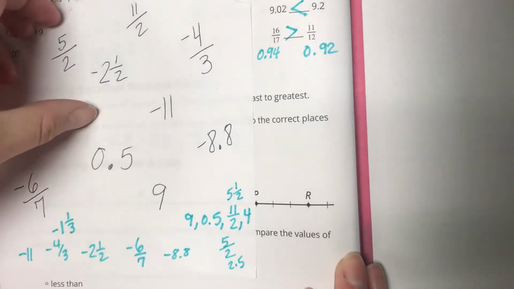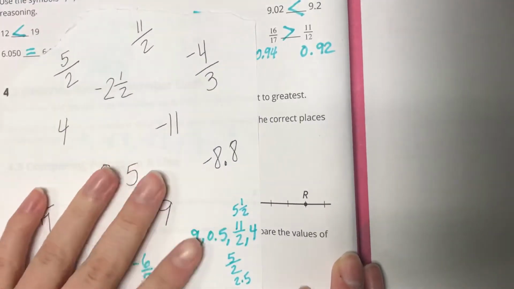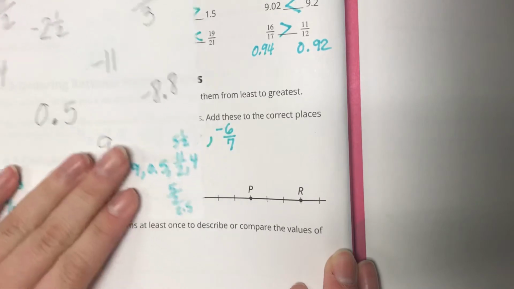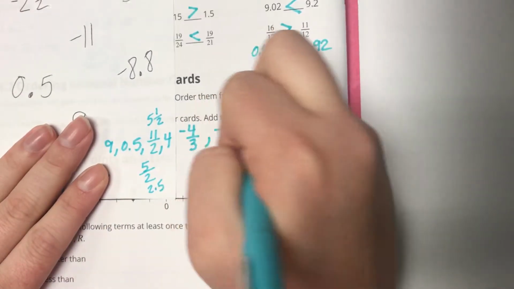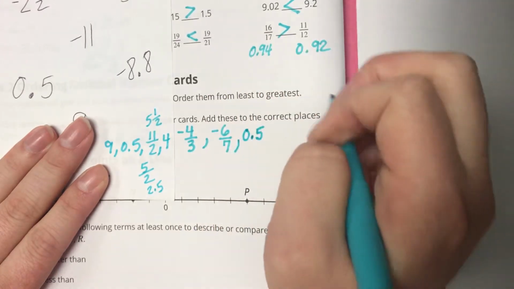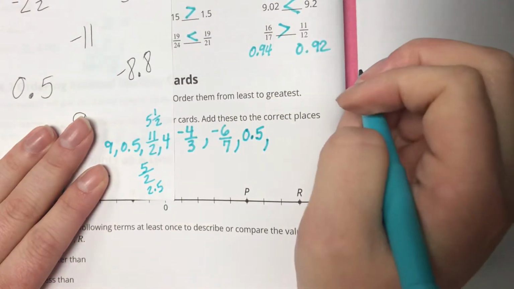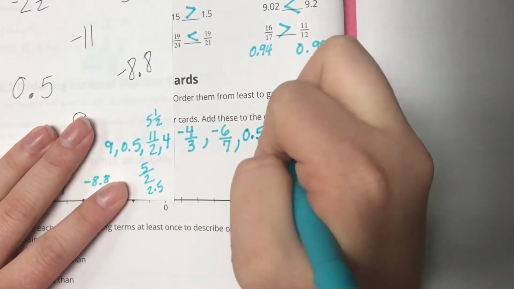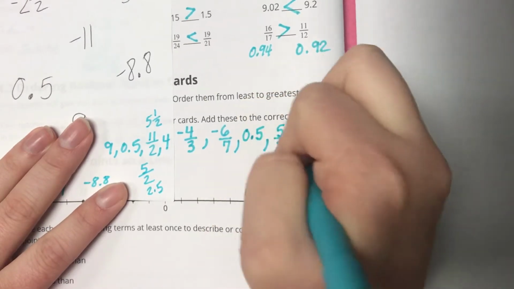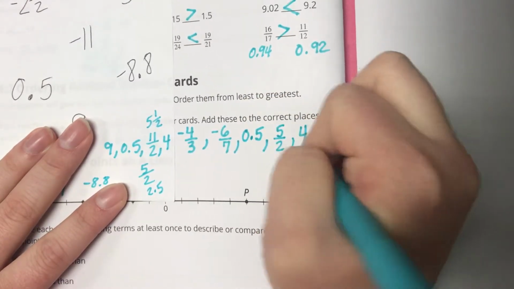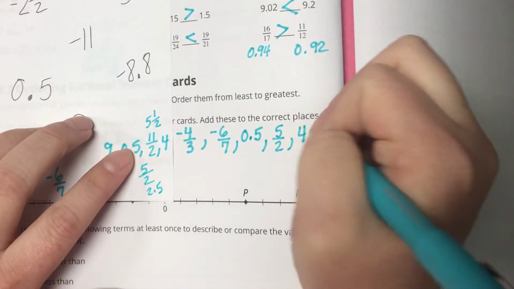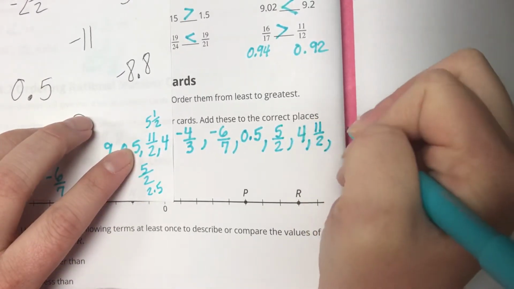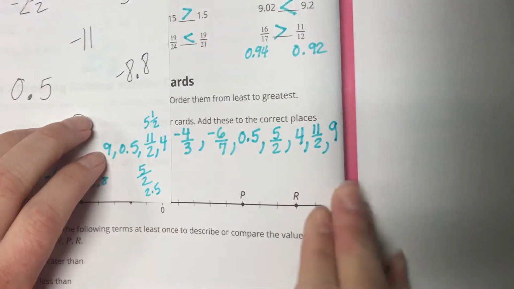All right, so let's go ahead and organize these. We know that 0.5 is going to come after negative 6/7. Then we have the 5/2, then the positive 4, then the 11/2 because that stands for 5.5, and then the 9.